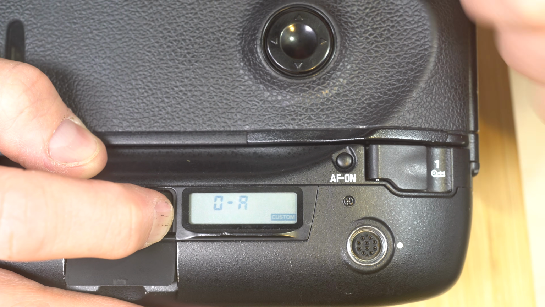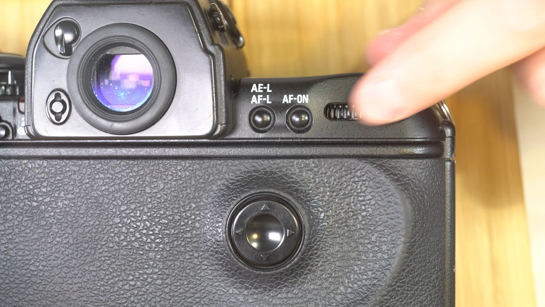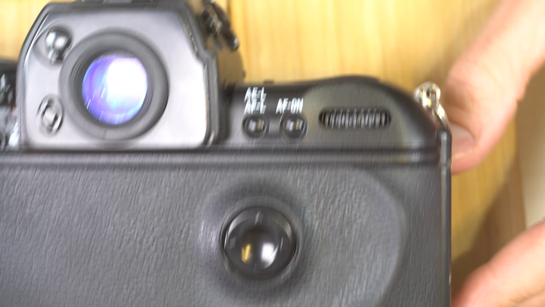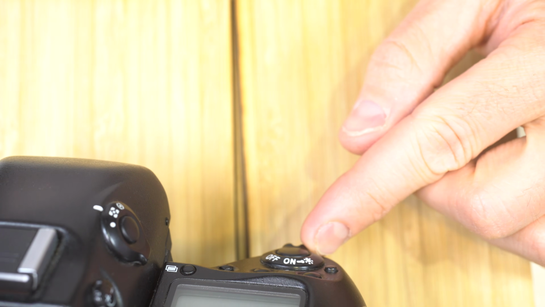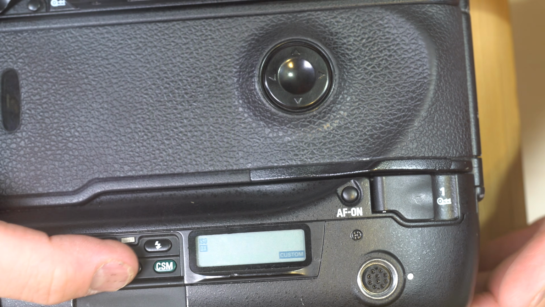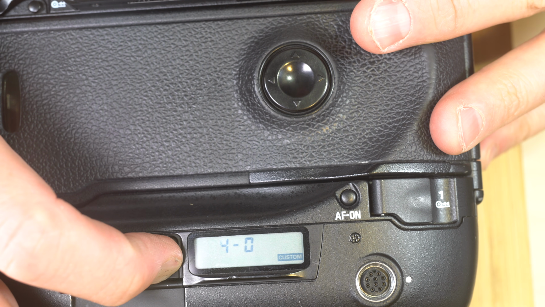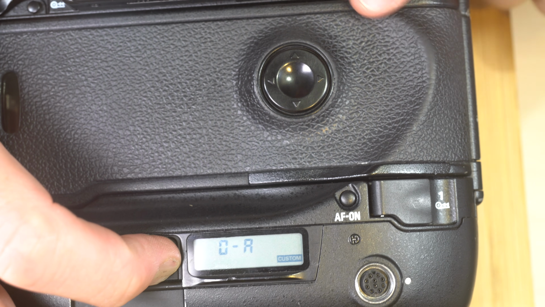Now the rear command wheel, before we get too far, is the one that's going to select the function. The front command wheel right here is the one that's going to select the function setting. So to rotate to a specific function, we use the rear command wheel, and to determine what we want that function to be, we use the front.